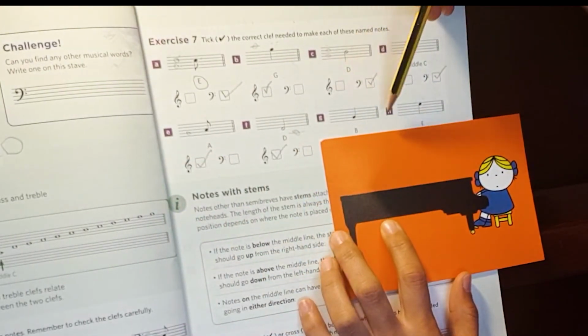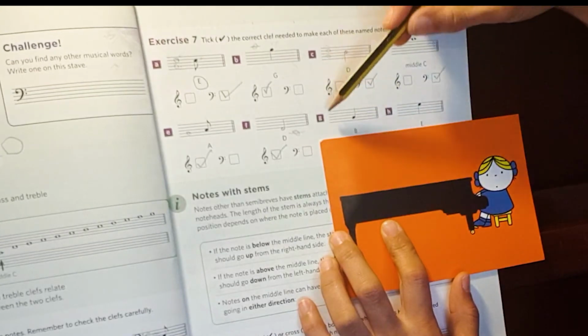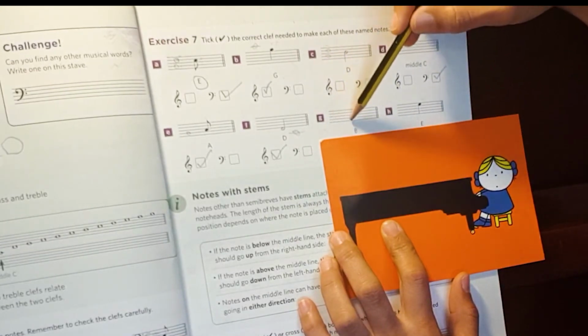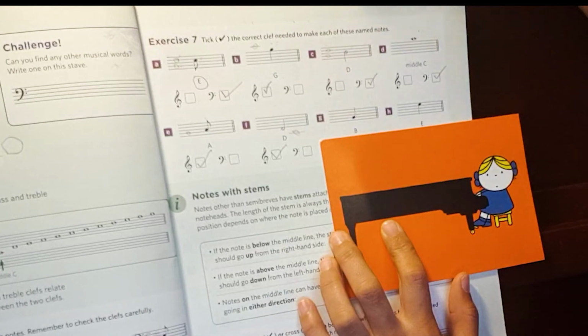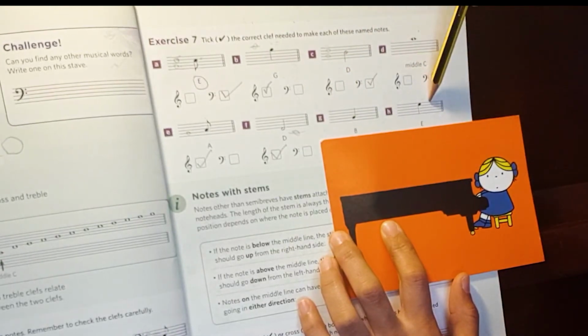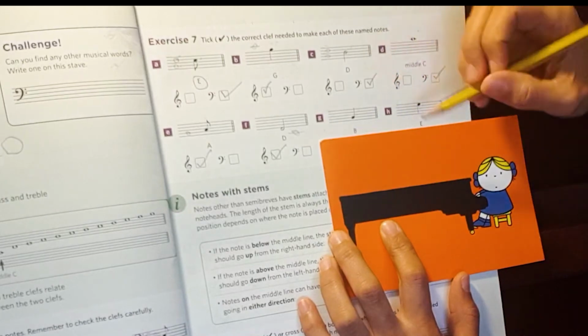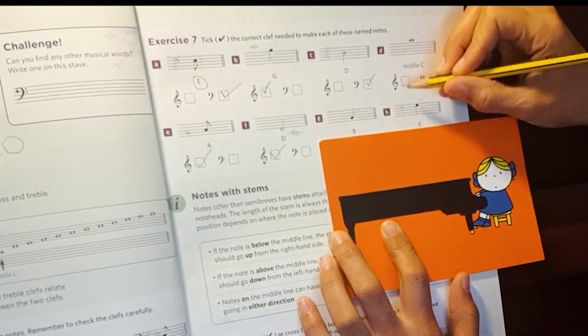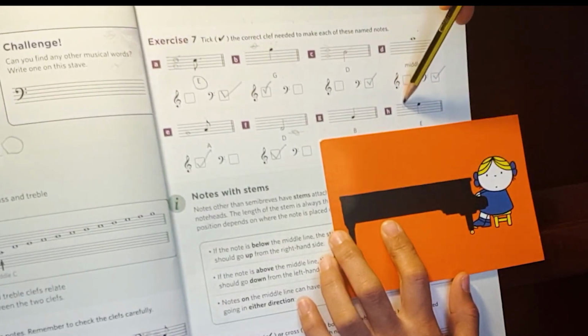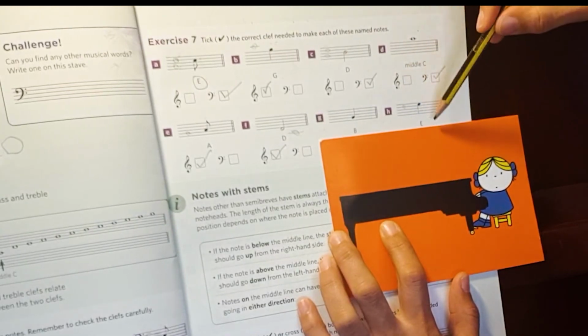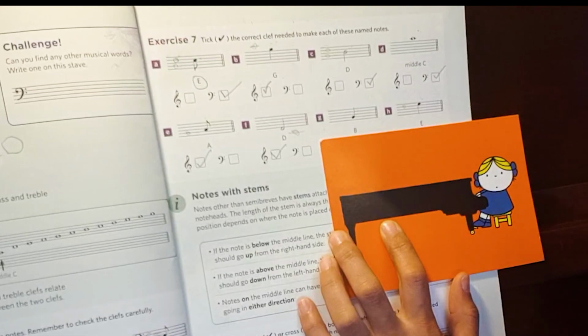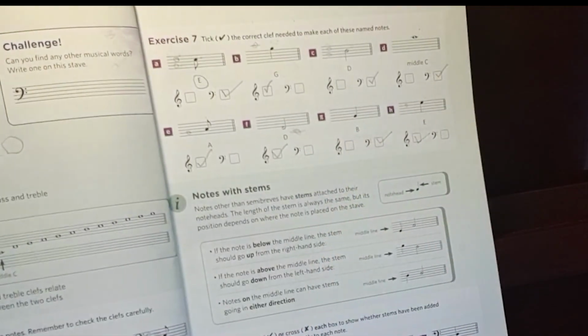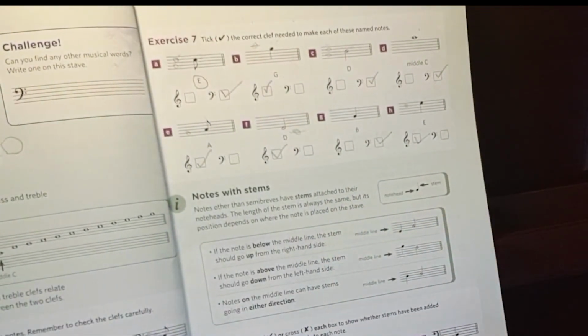And here, B, if it was treble clef, this note would be G, G clef. So it's not, so it is bass clef. E, if it was a bass clef, F would be on the fourth line, the F clef, and this would be G. So it's not G, they want E, so it is treble clef. Okay, very good. Now, next exercise.